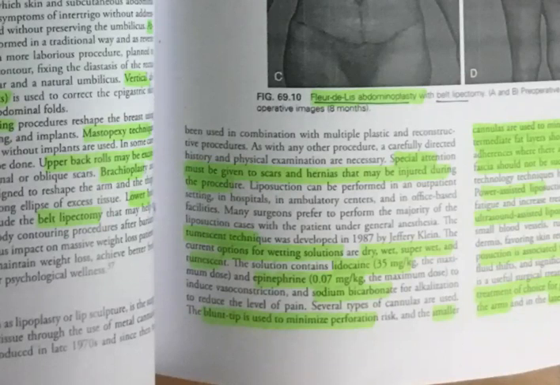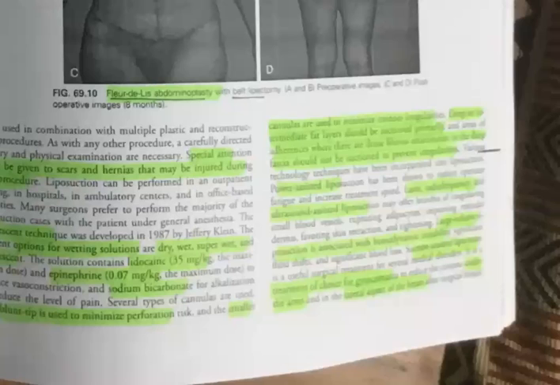So the Klein solution contains lignocaine 35 mg per kg, that is the maximum dose, and epinephrine, which is 0.07 mg per kg, which is the maximum dose, to induce vasospasm, and sodium bicarbonate. So sodium bicarbonate is used to reduce the level of pain. So lignocaine, epinephrine, and sodium bicarbonate. So several types of cannula are used. Blunt tip is used to minimize perforation risk, and smaller cannulas are used to minimize contour irregularities. Deep or intermediate fat layers should be suctioned primarily.